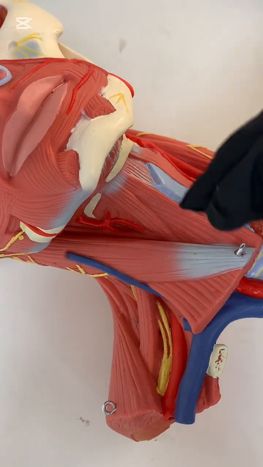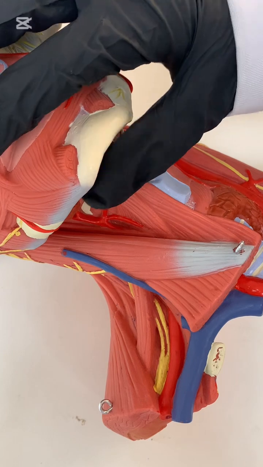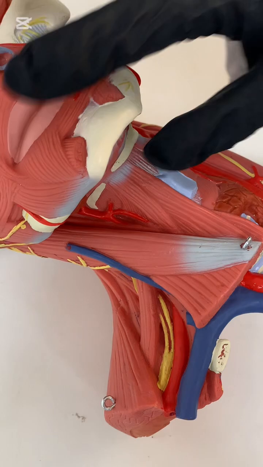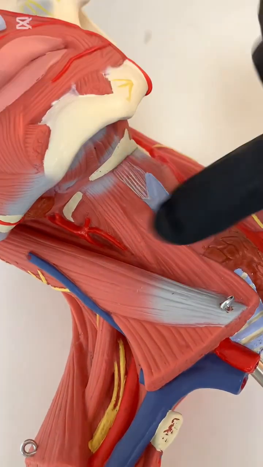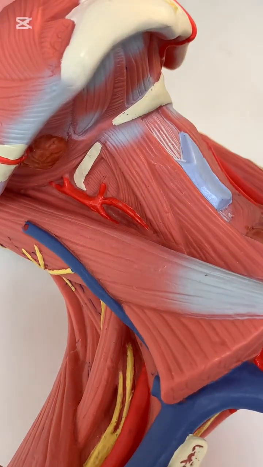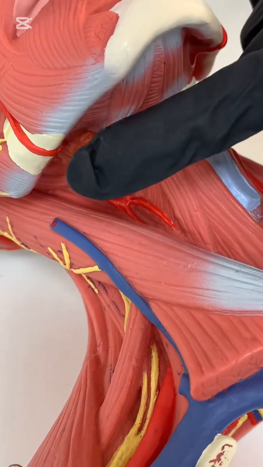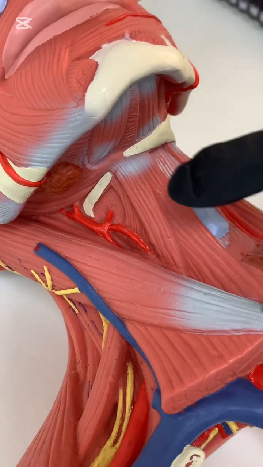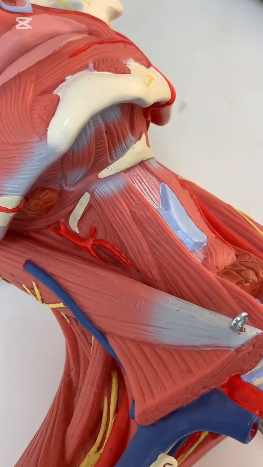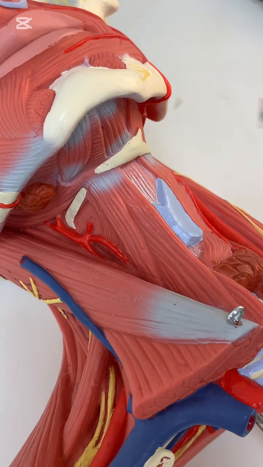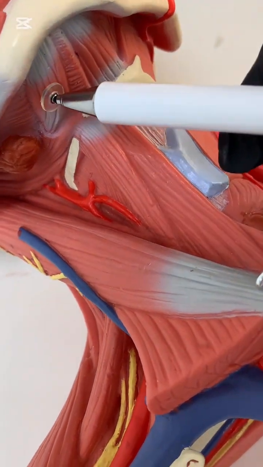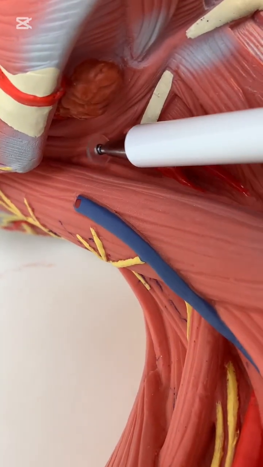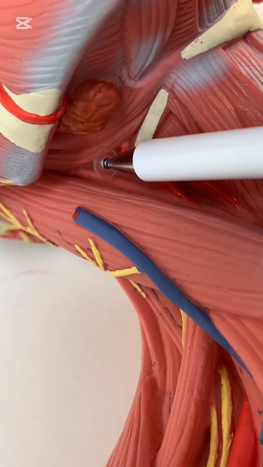As for this triangle, we will see here the muscles of the upper part and the lower part, which will be divided by the hyoid bone. This is the hyoid bone. Here we have the suprahyoid muscles, and here we have the infrahyoid muscles. As for the suprahyoid muscles, they include the anterior belly of the digastric and the posterior belly of the digastric.